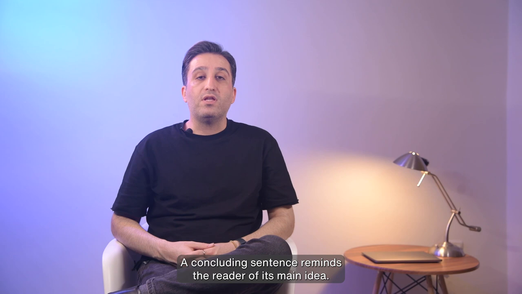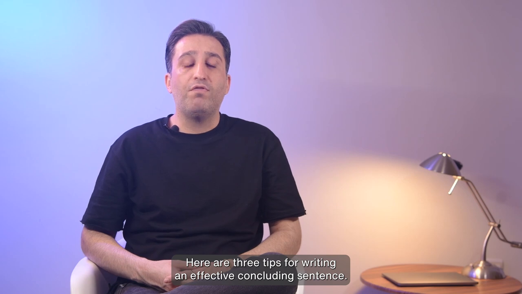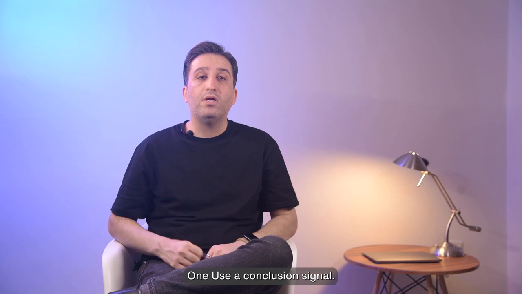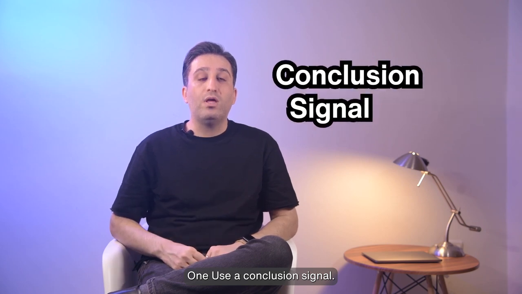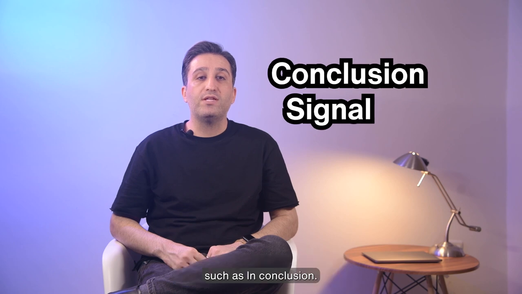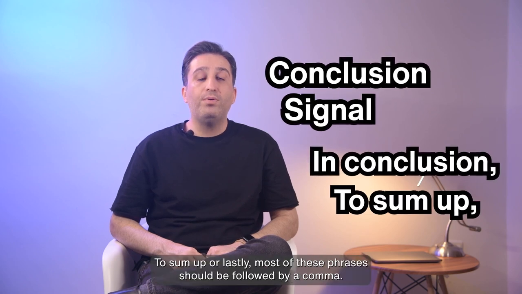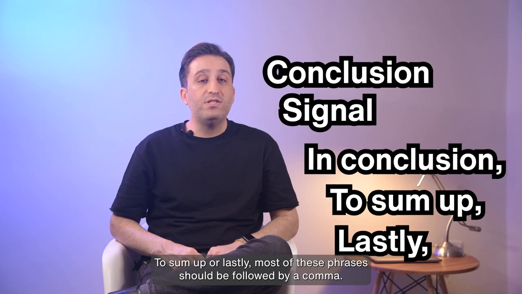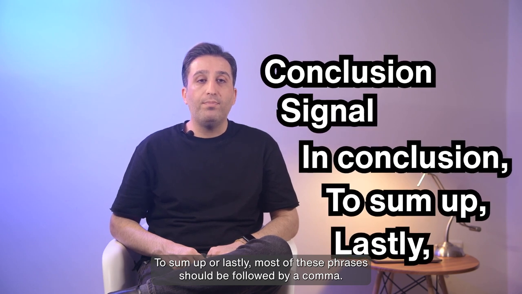A concluding sentence reminds the reader of its main idea. Here are 3 tips for writing an effective concluding sentence. 1. Use a conclusion signal. Begin the sentence with a phrase that signals a conclusion, such as in conclusion, to sum up, or lastly. Most of these phrases should be followed by a comma.